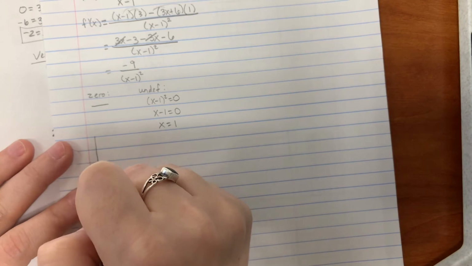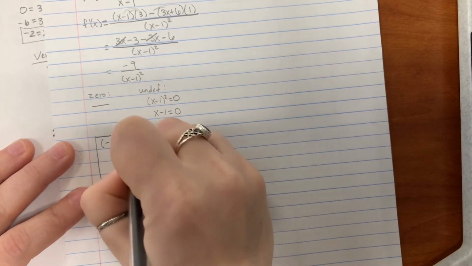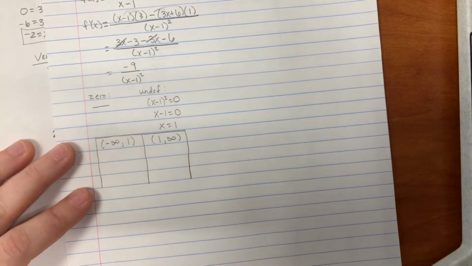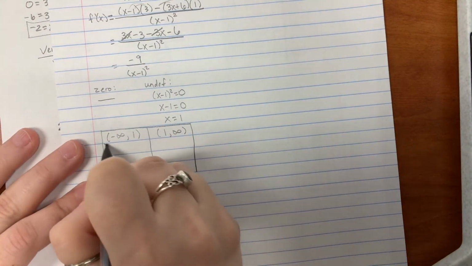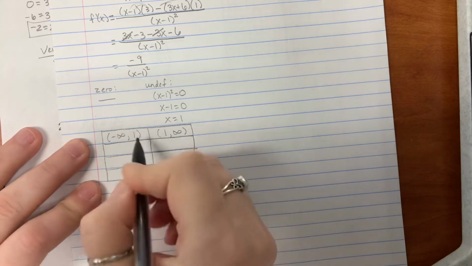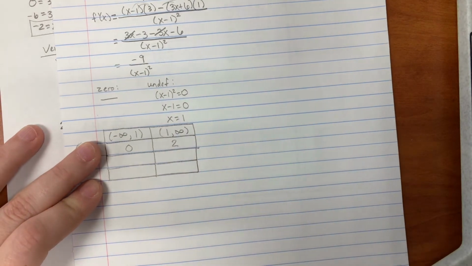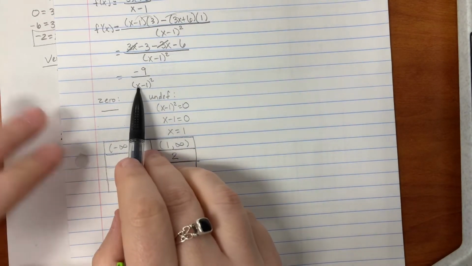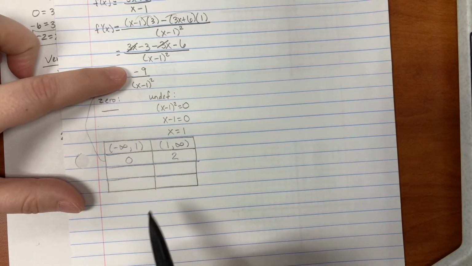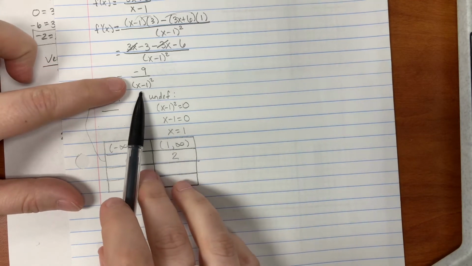So then when I set up my table, I'm going from negative infinity up to 1. And then from 1 up to infinity, because the only critical point I have is at 1. So then I'm going to check some test points here. My test point on this one I'm going to say is 0. This one I'm going to say is 2 because it's within those intervals. And then I'm going to plug that into my first derivative. So because this is the first derivative test, you're plugging those test points into the first derivative.